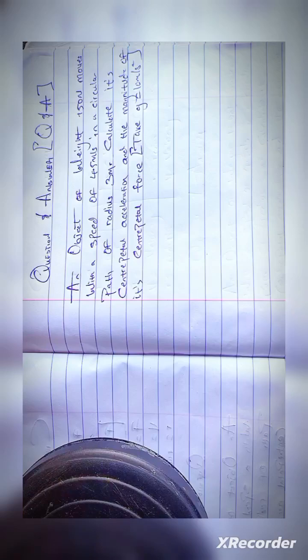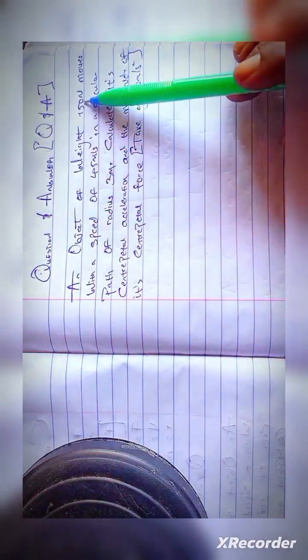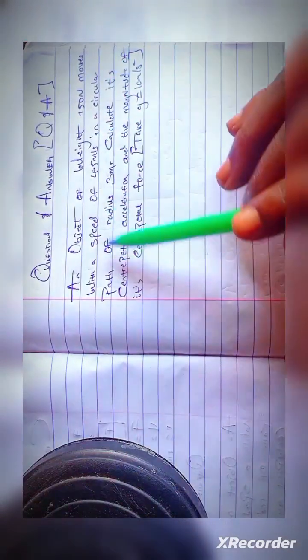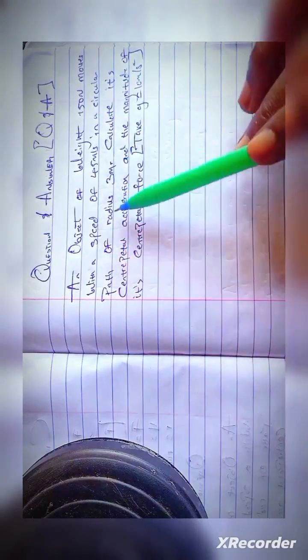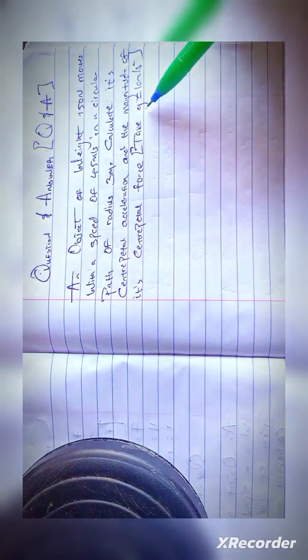All right. Now, take a look at this question. It said, an object of weight 150 newtons moves with a speed of 4.5 meters per second in a circular path of radius 3 meters. Calculate its centripetal acceleration and the magnitude of its centripetal force. Take g, gravity, as 10 meters per second squared.